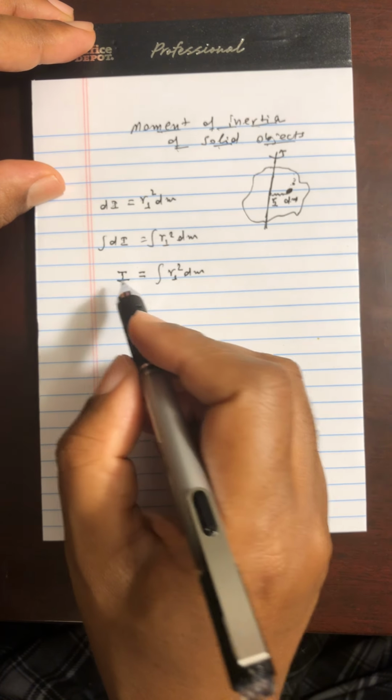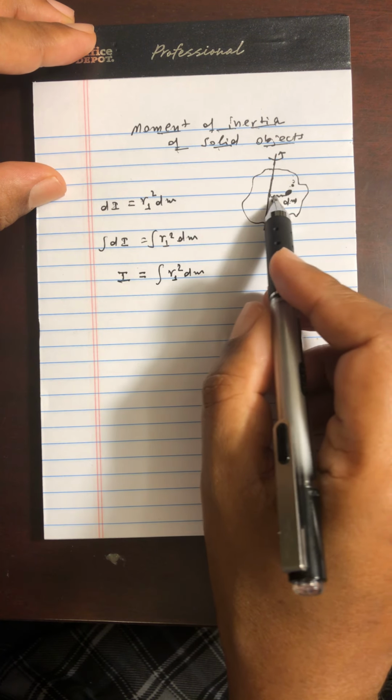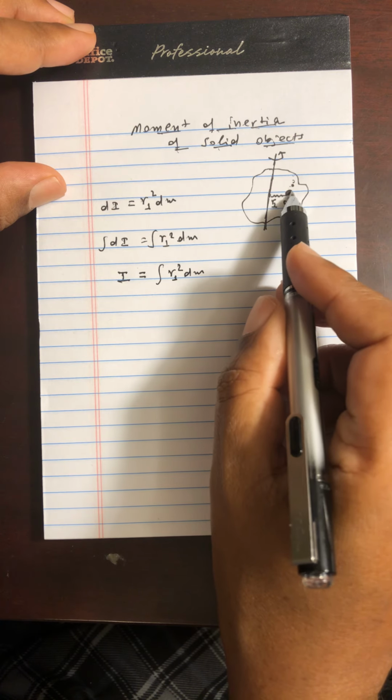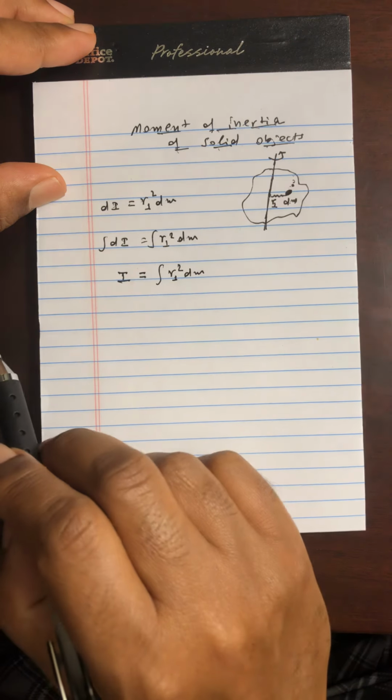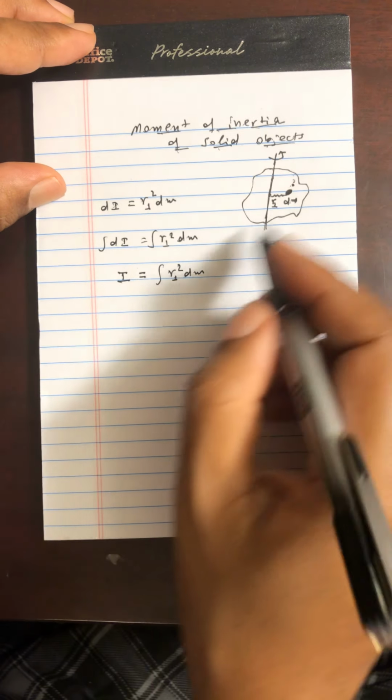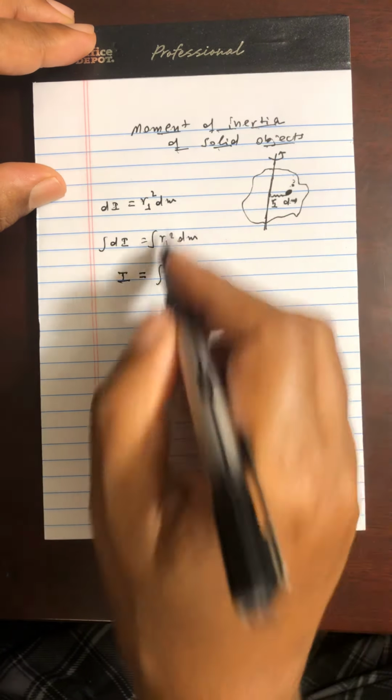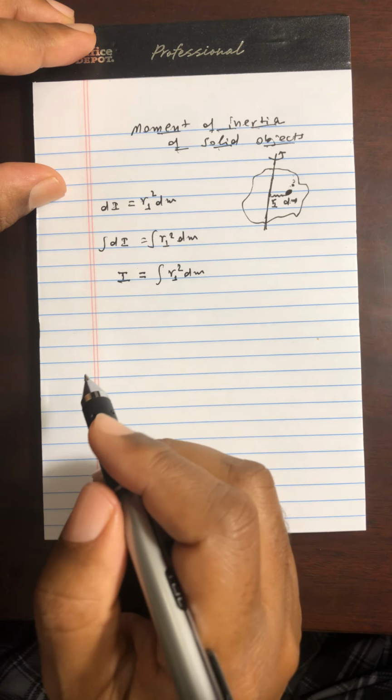You take a small mass element, you obtain the moment of inertia of that small mass element, and then integrate over the whole mass of the object, over the mass elements of the solid.